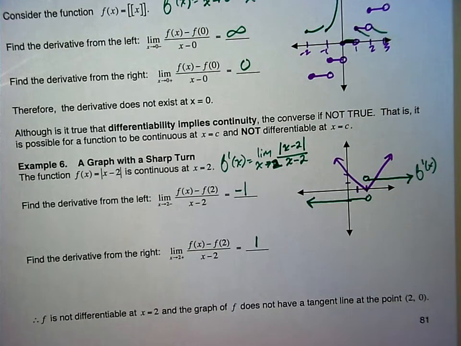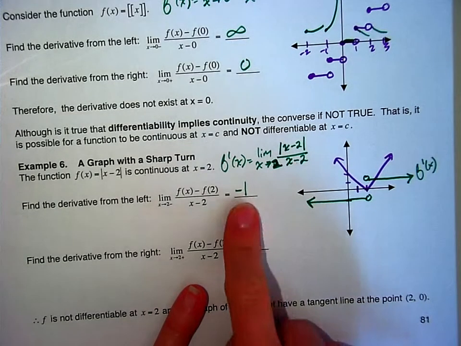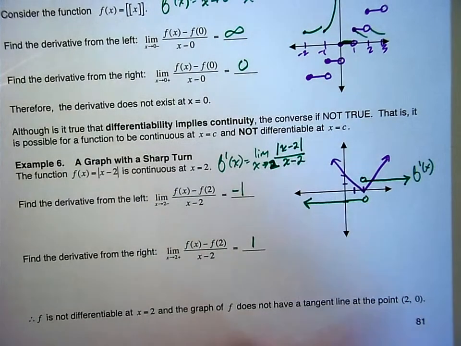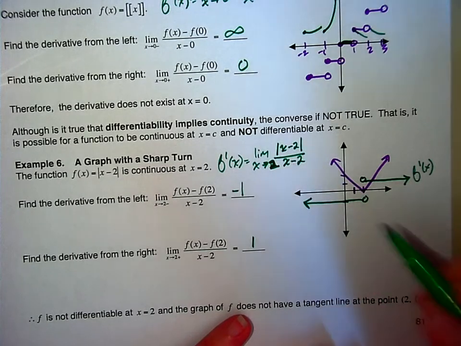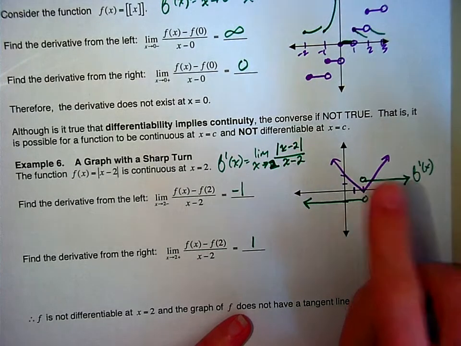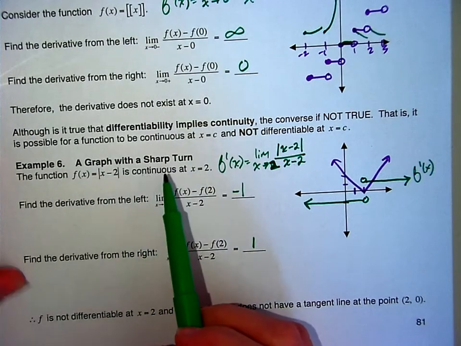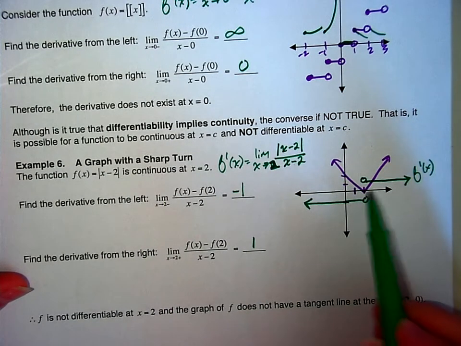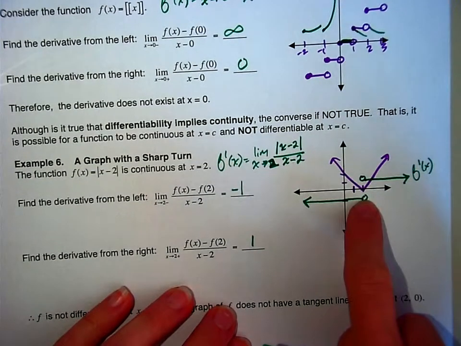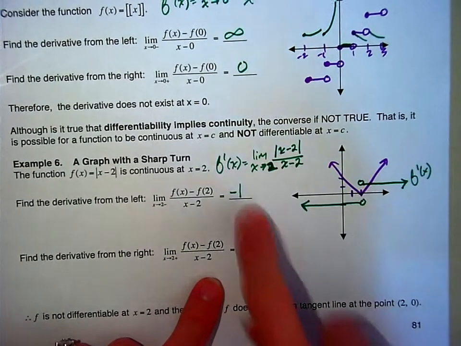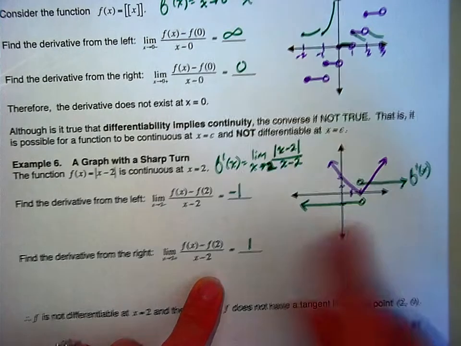Well, that's a problem. We have this continuous function, but the left-hand limit and the right-hand limit aren't the same. So as a result, even though this is a continuous function, that doesn't imply that it's going to be differentiable at every point. So it turns out anytime that you have a graph with a sharp turn, it's not going to be differentiable at that point. And the reason why is because when you have that occur and you try to take the limit from both directions, you get different limit values.